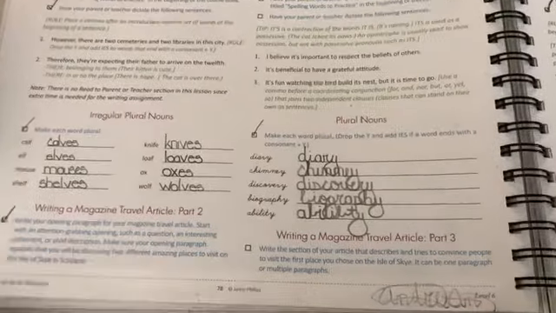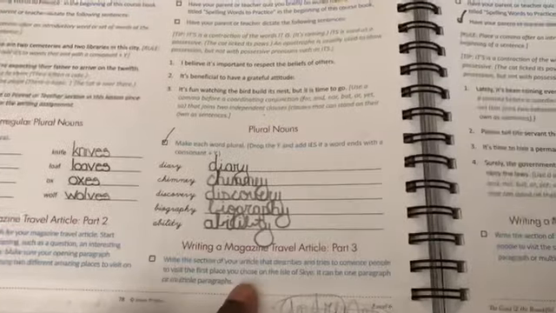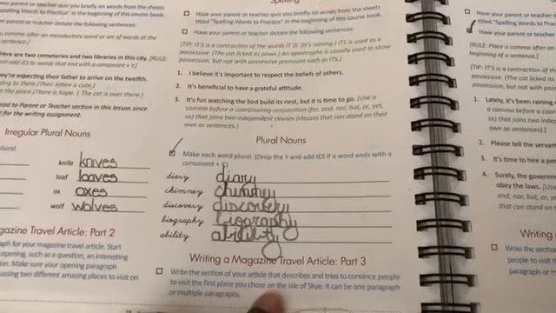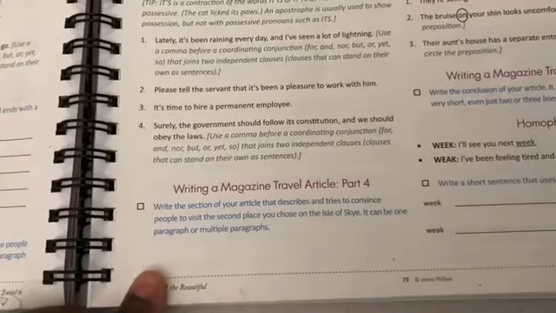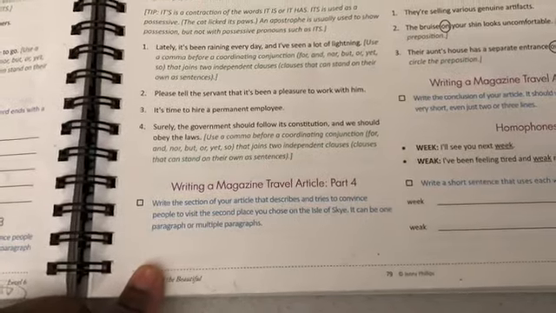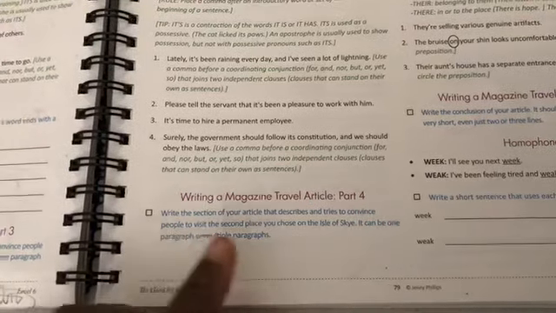So part 1 was just research. Part 2 is just the opening paragraph. Part 3 is trying to convince people. It can be 1 paragraph or 2. And then we're over here to part 4. It says, write a section of your article that describes and tries to convince people to visit the second place.